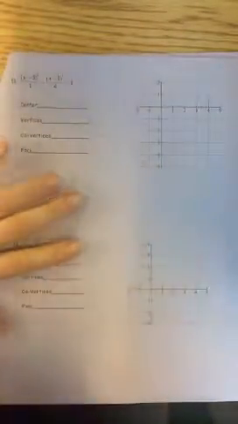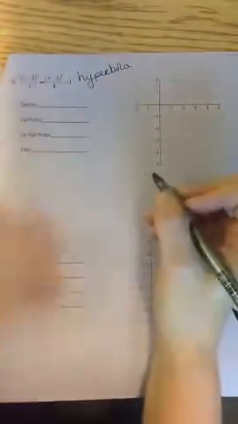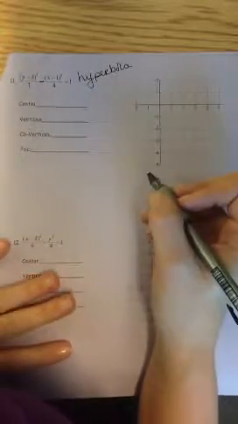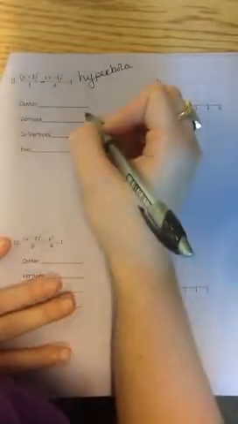This is the conic section test review, and this is problem number 11. First of all, you should always decide what it is before you graph. This is a hyperbola. How did I decide it's a hyperbola? There's a minus right there. So you should always decide what it is before you even start listing stuff.